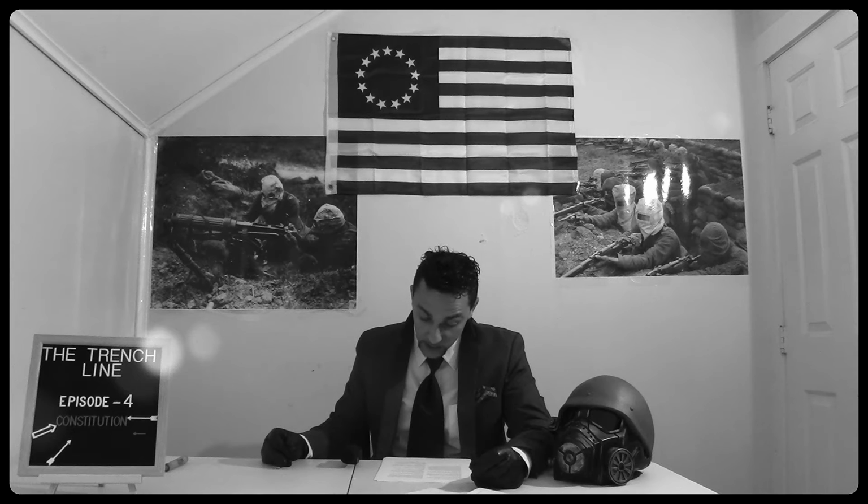Section 5 states, Sections 1 and 2 shall take effect on the 15th day of October following the ratification of this article. Section 6. This article shall be inoperative unless it shall have been ratified as an amendment to the Constitution by legislatures of 3/4 of the several states within 7 years from the date of its submission.